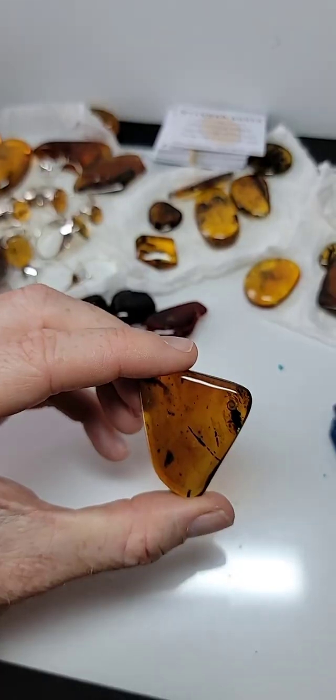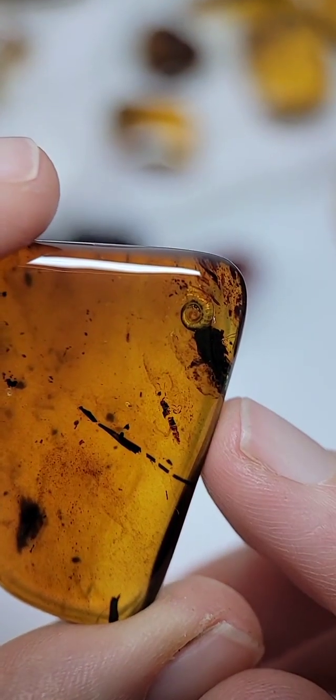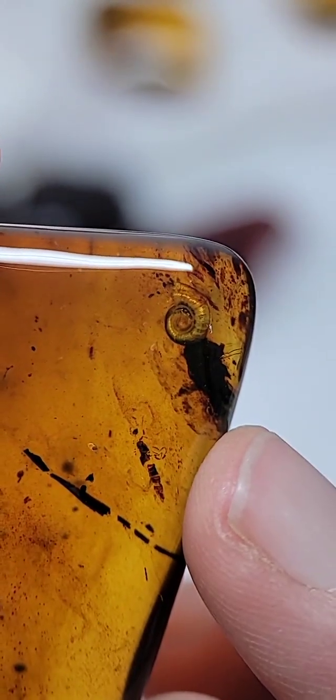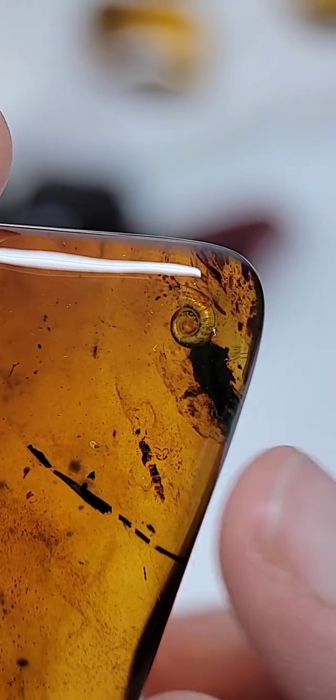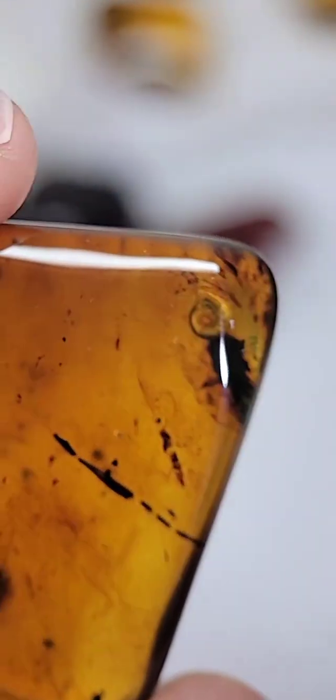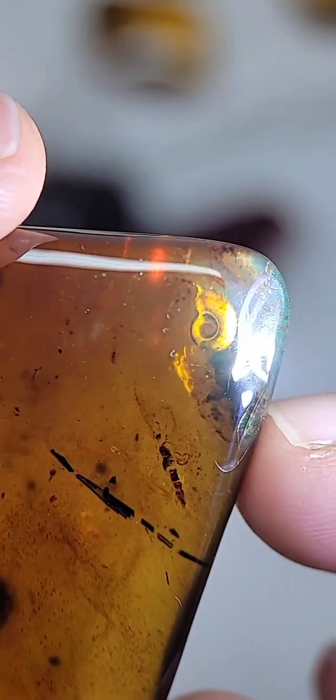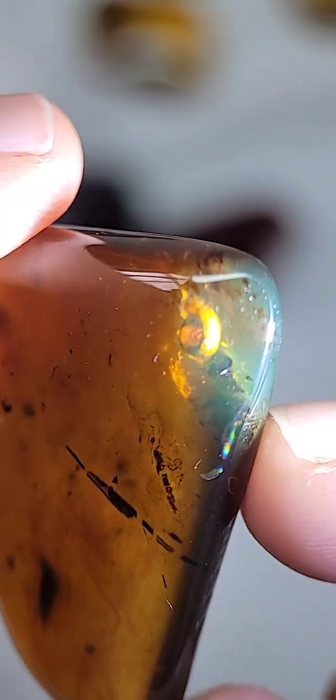Oh, pretty clear snail. Snails are at 300 each. Snail. Yeah, a snail. Look at that. Ooh, actually looks really clear. Actually, it really does. 300 each. Ooh. It's kicking back color to us. Would you look at how it's kicking back? Oh my goodness, when you hit it with the light. Yeah. Wow. Very clear. And there's blue and green in that amber.